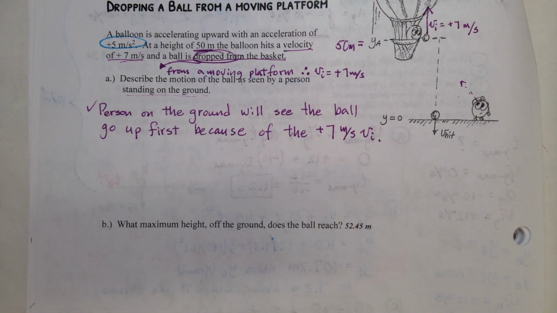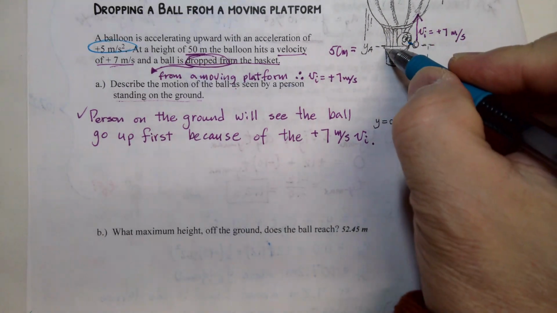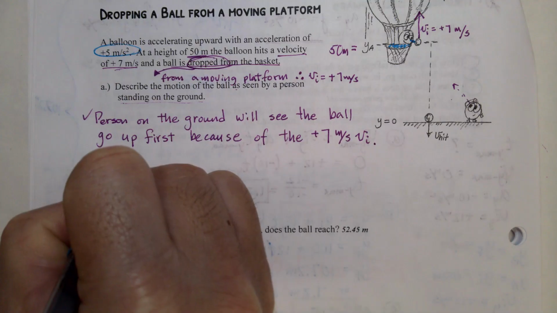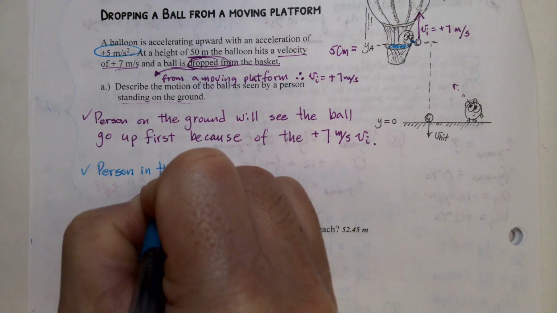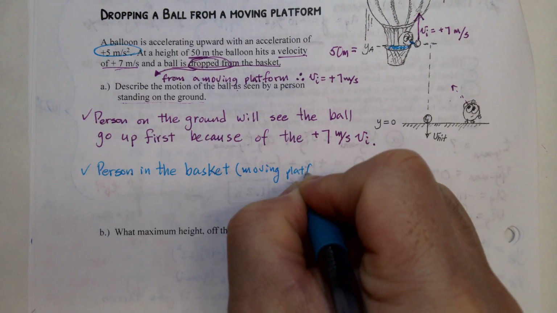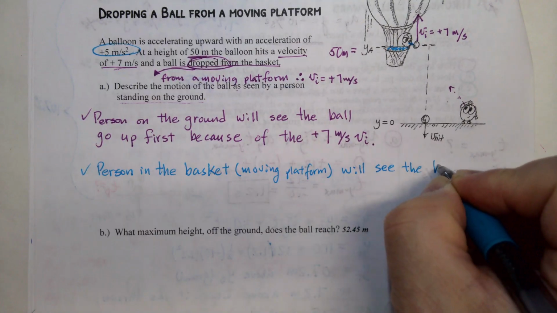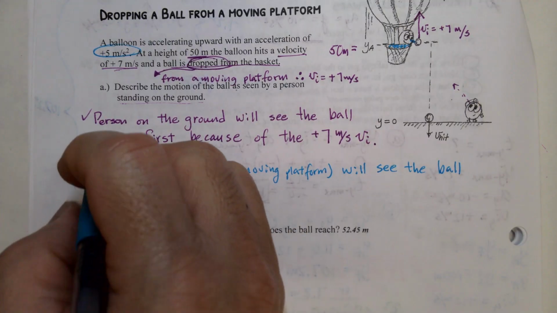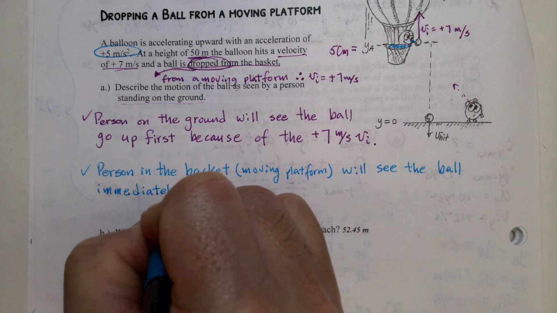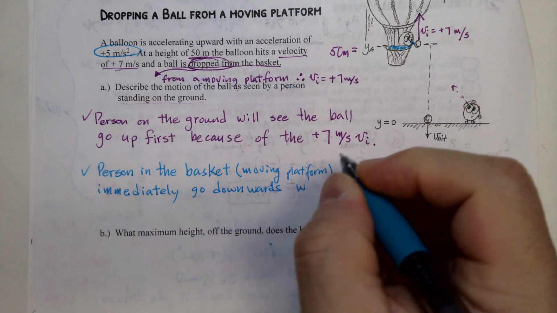Okay? However, relative to the person observing the ball in the moving platform, the person in the basket, which is the moving platform, will see the ball immediately go downwards with respect to the basket.